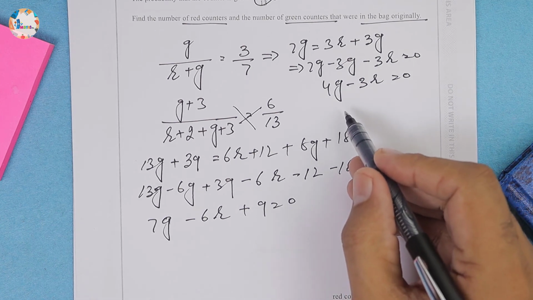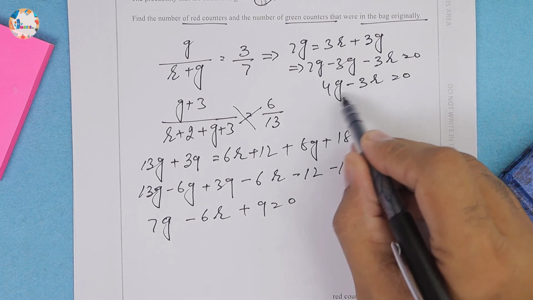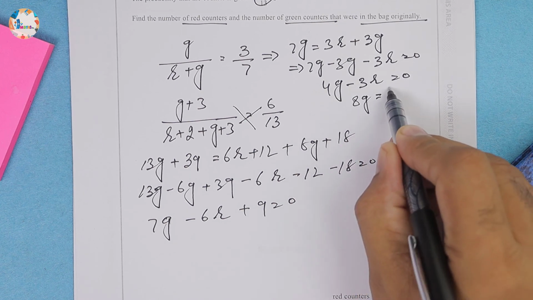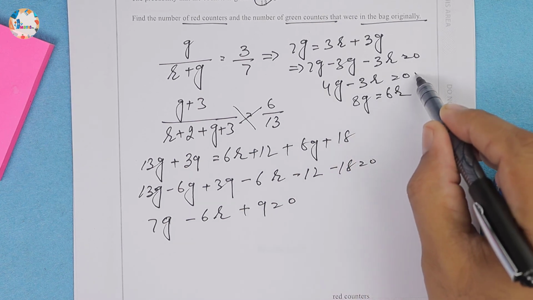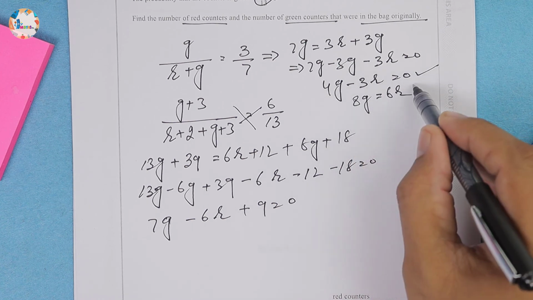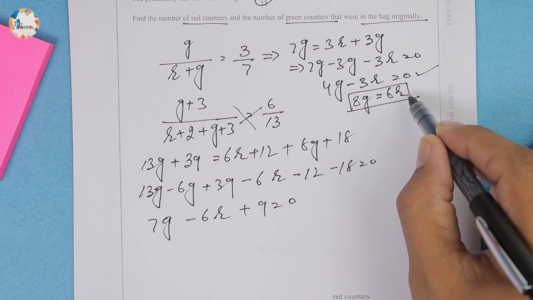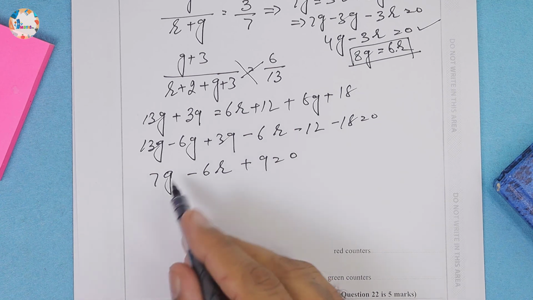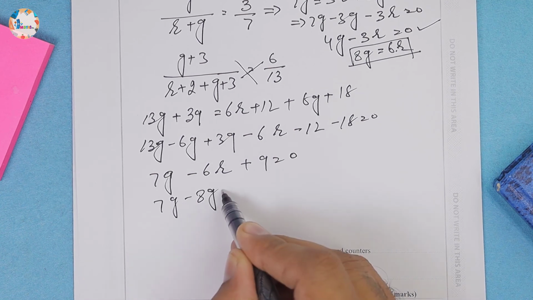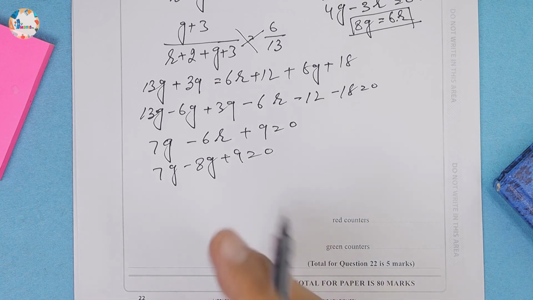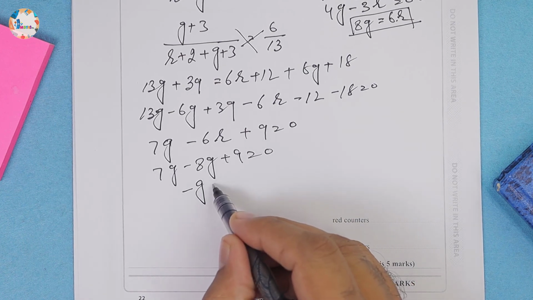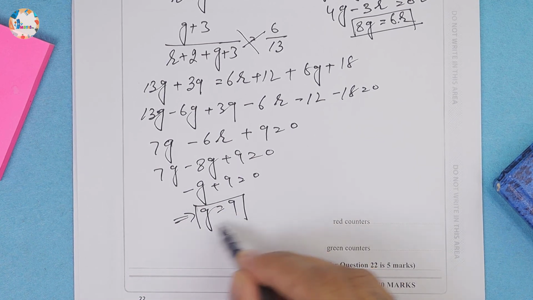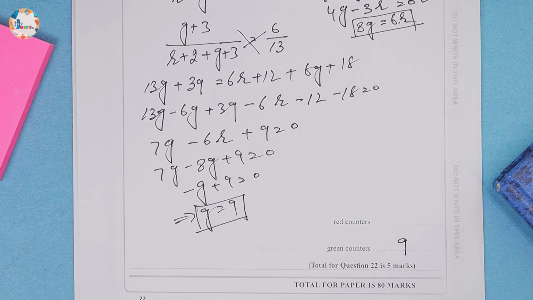Now from this equation we can multiply by 2, so we'll get 8G is equal to 6R after multiplication by 2 and shifting 2R to this side. So this value we will use in the second equation, and 6R is equal to 8G, so we can write 7G minus 8G plus 9 is equal to 0. This implies minus G plus 9 is equal to 0. This implies G is equal to 9.